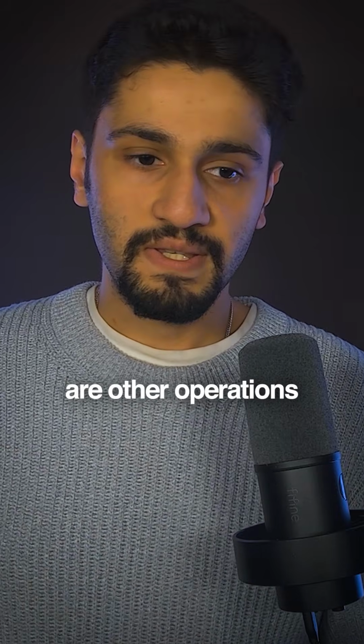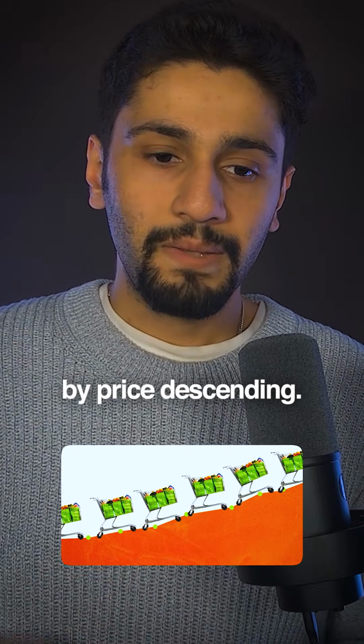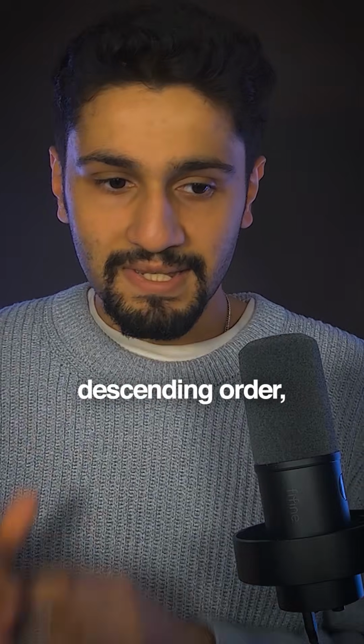Now there are other operations as well. ORDER BY is an operator that allows you to sort your results, with ASC for ascending and DESC for descending. For example, SELECT * FROM products ORDER BY price DESC, so you take all the rows in the products table and you order them by price in descending order.